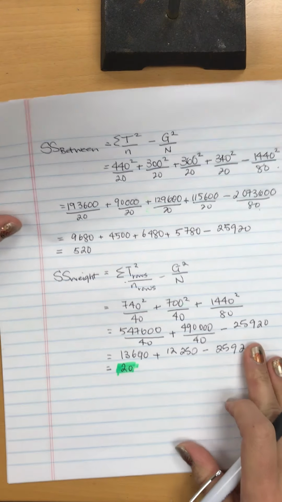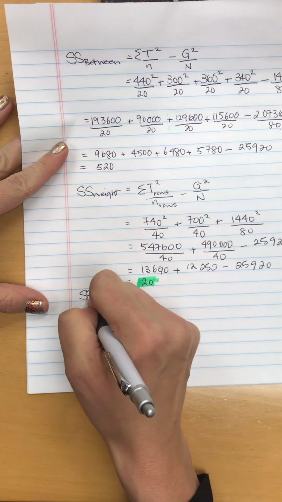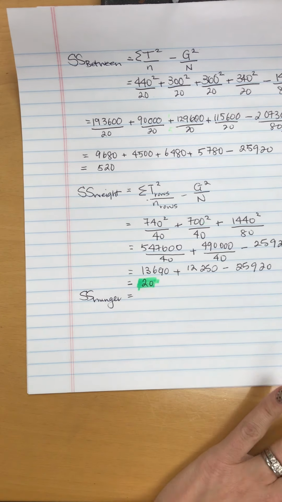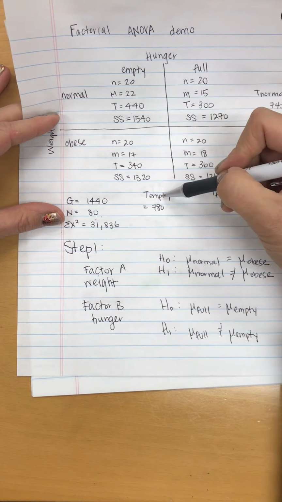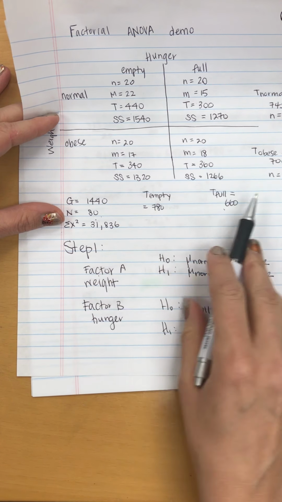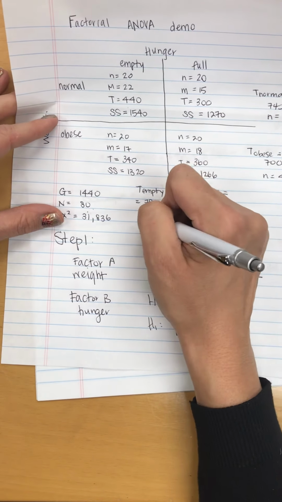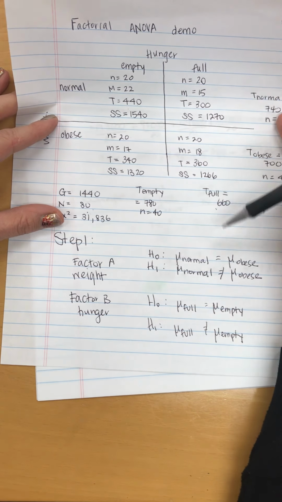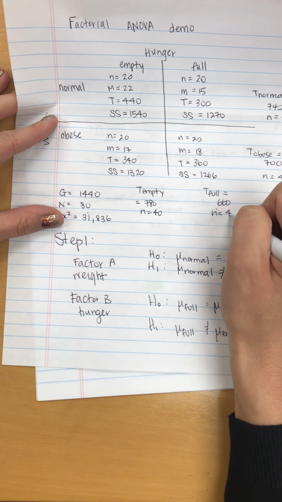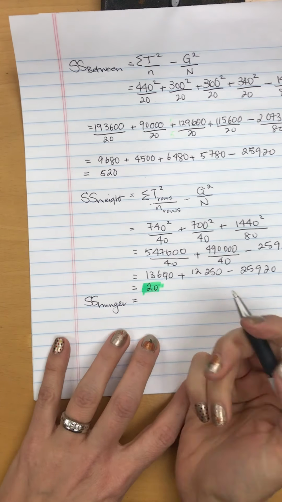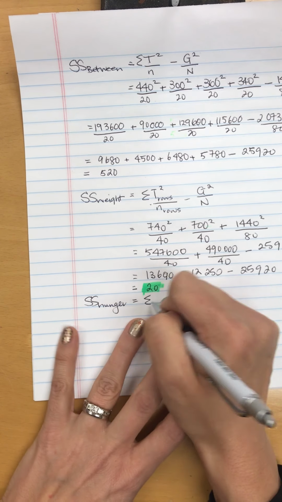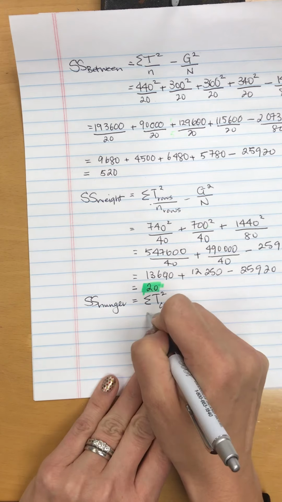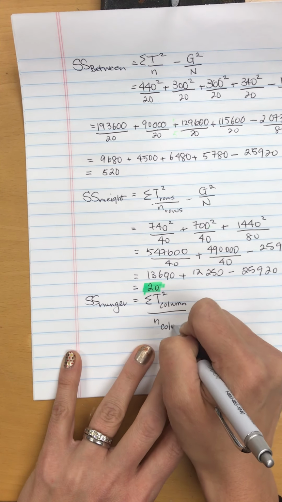We're going to do the same for sum of squares hunger. But instead of using the row totals, we're using the column totals. So we'll use 780 and 660. And again, those n's are 40 because 20 plus 20 is 40, and then 20 plus 20 is 40. So what we'll have here is the sum of T squared column divided by n column.